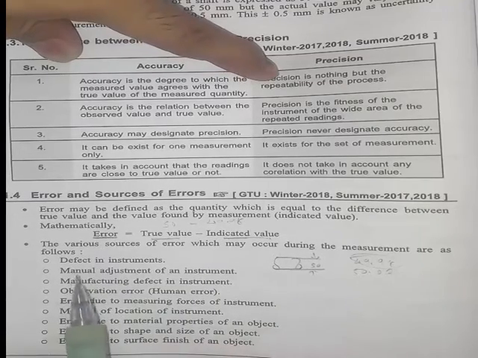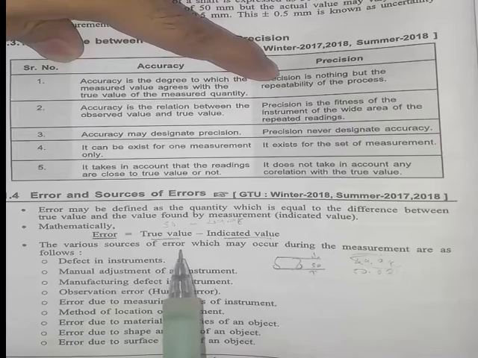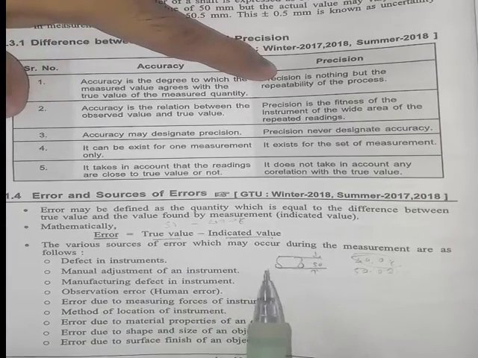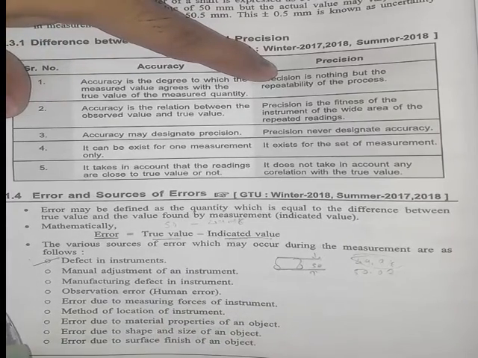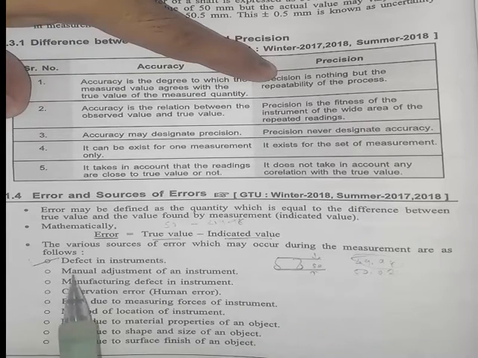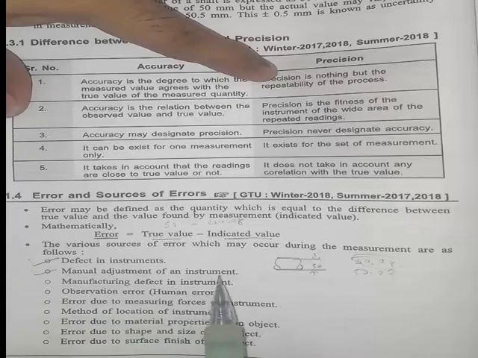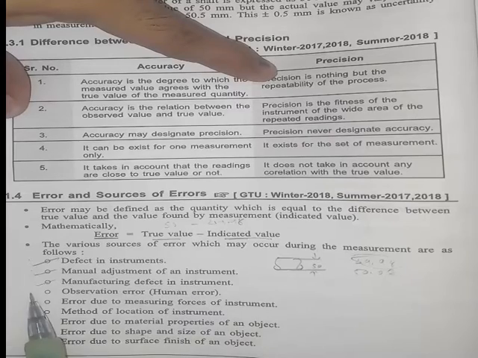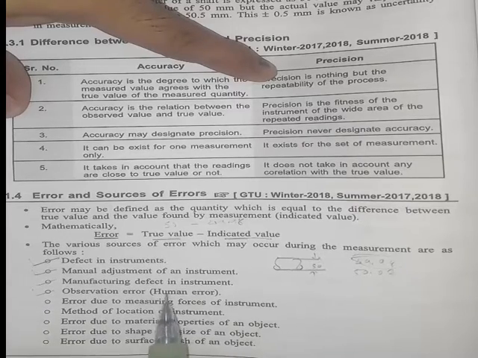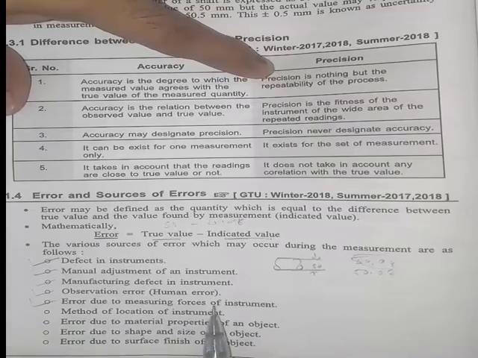Now there are various sources of error which may occur during the measurement, like defect in instruments. These are the sources of error. So first is defect in instruments, second is manual adjustment of an instrument, third is manufacturing defect in instrument, fourth is observation error, maybe human error, fifth is error due to measuring force of instrument.